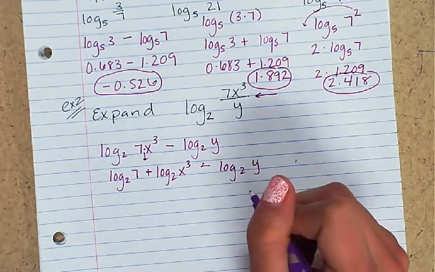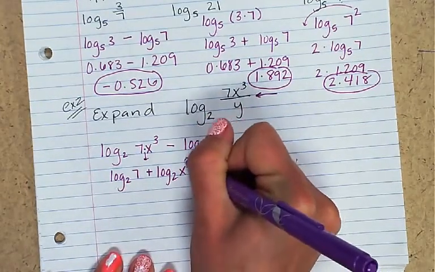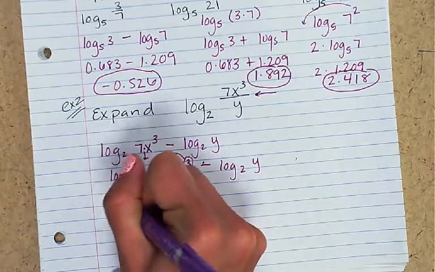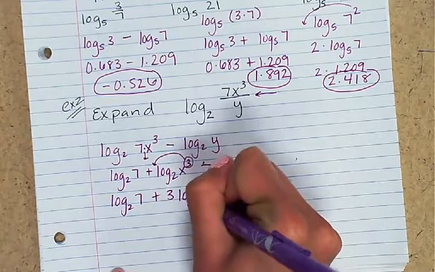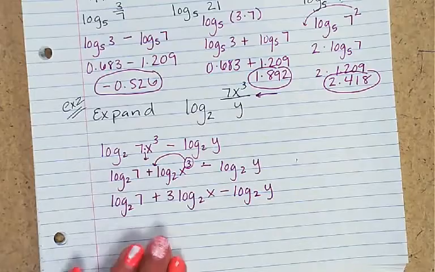There's one more thing that we can do. We have this x cubed, this exponent. So remember, the power property means that we can bring that down in the front. So we're going to have log base 2 of 7 plus 3 times log base 2 of x minus log base 2 of y.